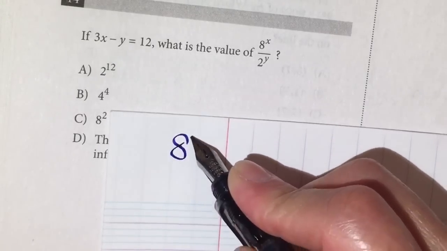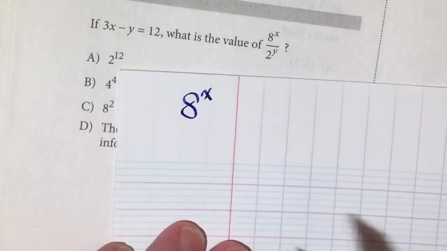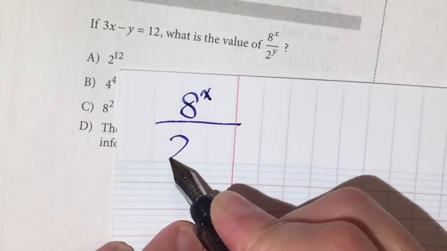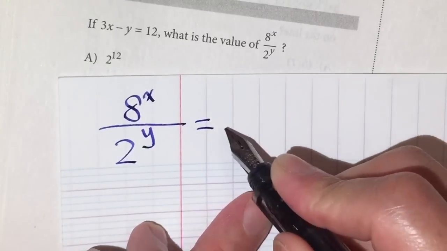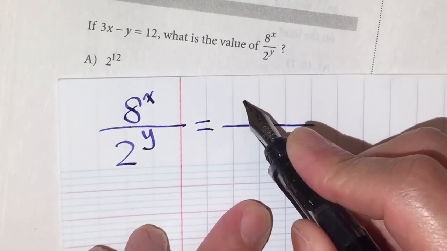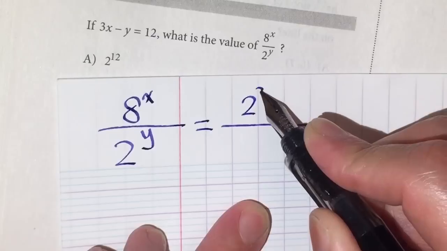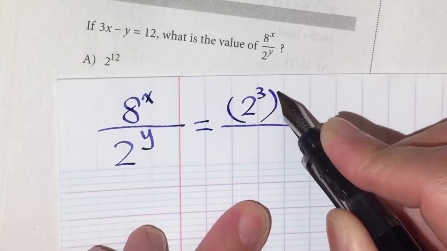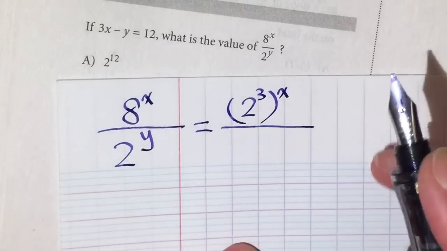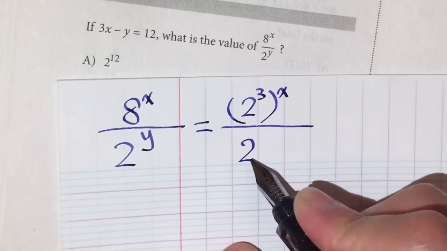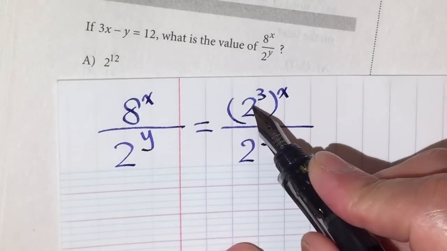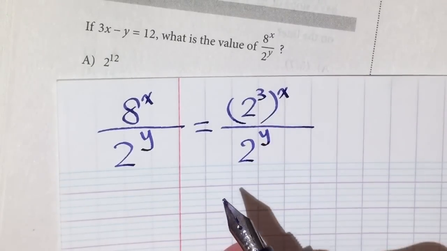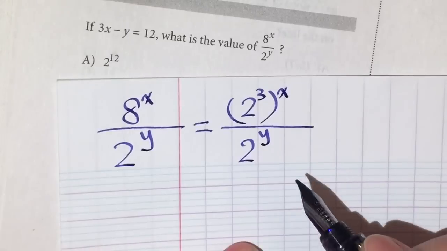First, we copy it. 8 is 2 to the power of 3. Did I change anything? I didn't change anything. 2 to the power of y, I do not change it because I want to find the commonality in this equation.